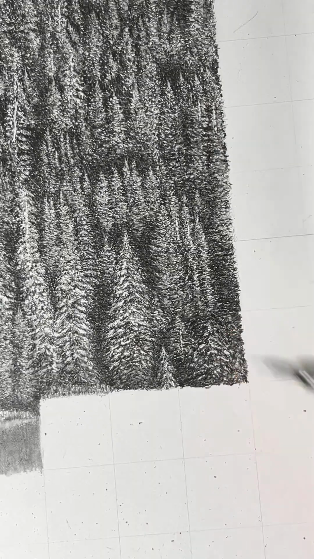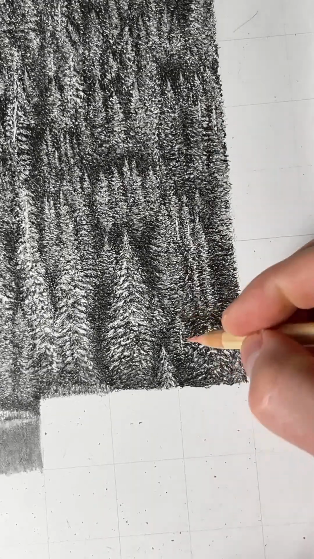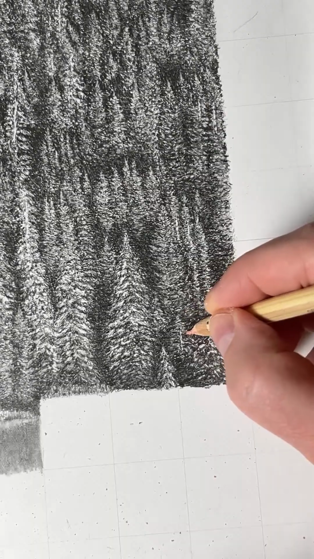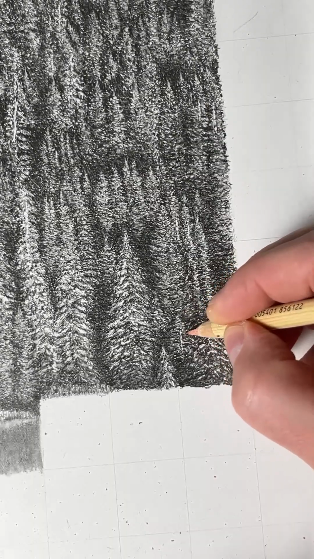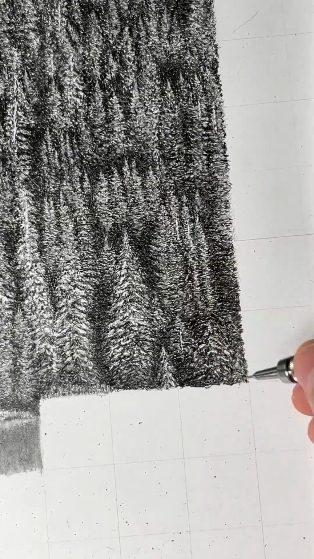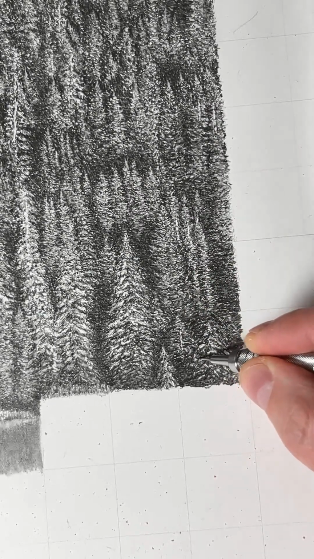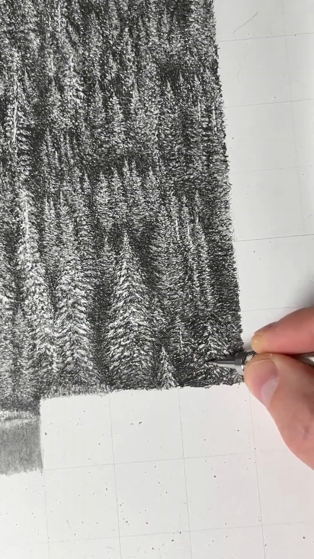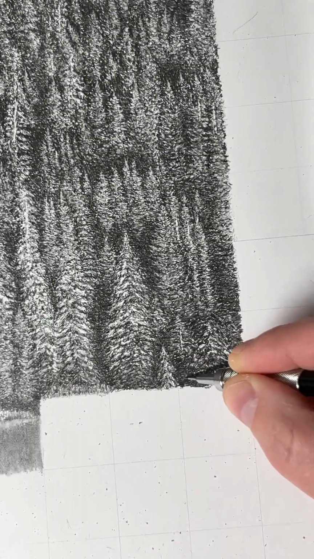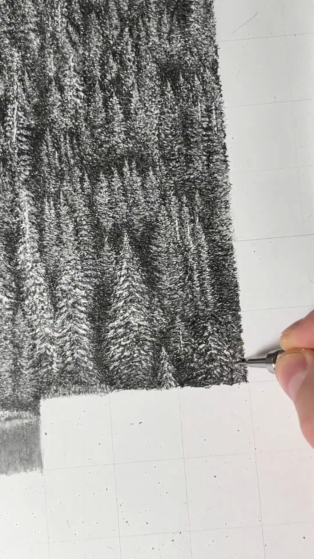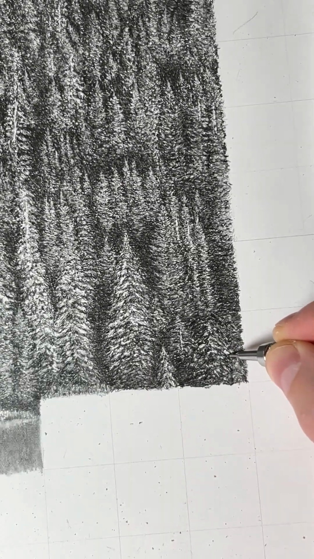So I'm pretty happy with this tree. Yeah, as I say that, I want to add a little bit. Just add a little bit in there. And as mentioned, there's a little one hiding down here that I'm going to give a little more shape to in a second.